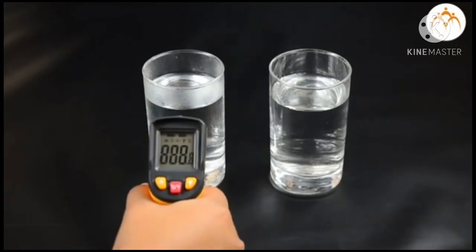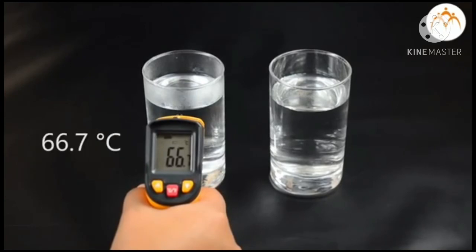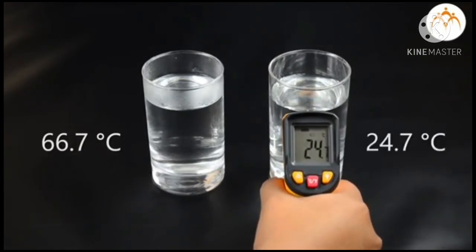If we aim this infrared thermometer at left container, it reads temperature of hot water, that is 66.7 degrees Celsius. Point it at the water in the other container, it reads 24.7 degrees Celsius.